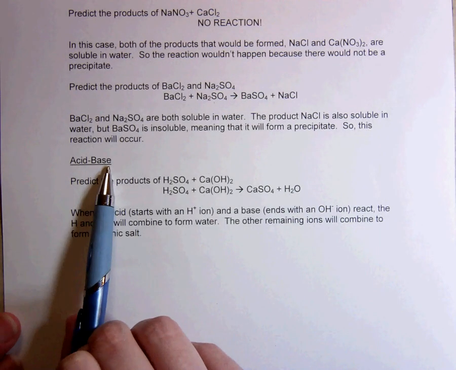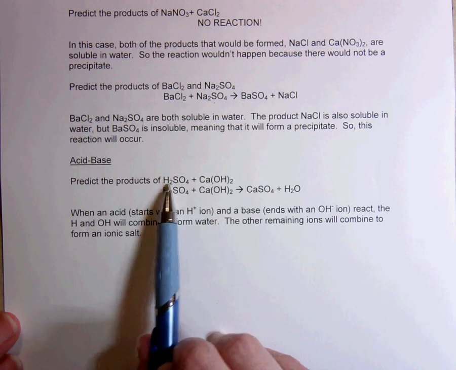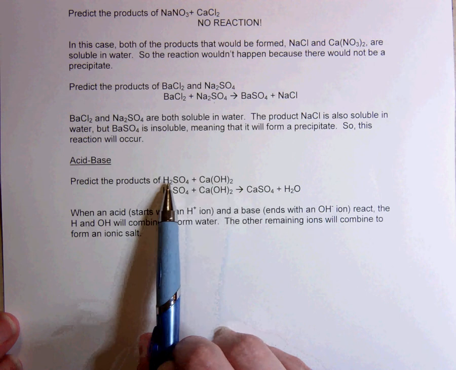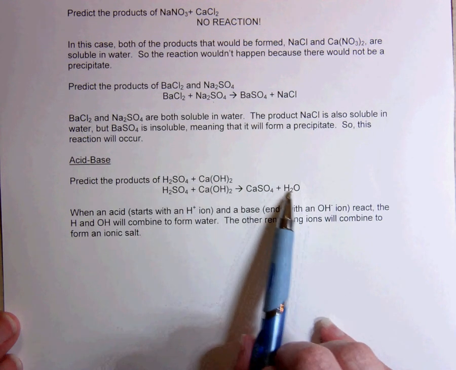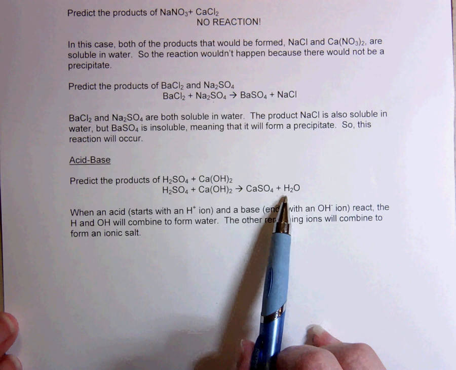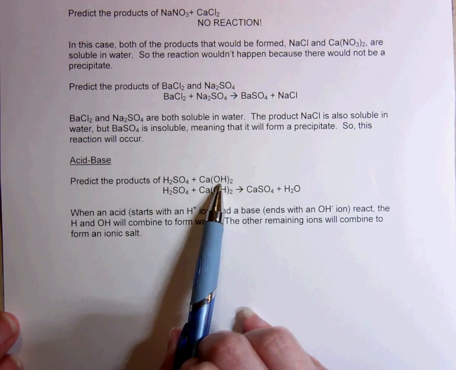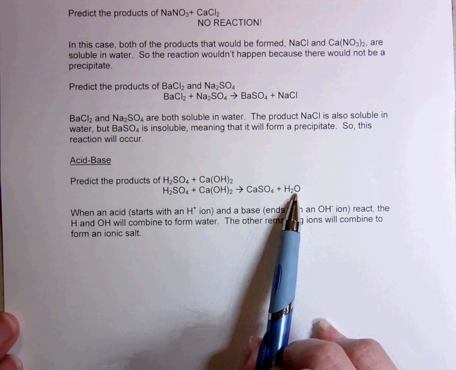We had another worksheet where we were identifying these. If it starts with an H for one of the compounds and ends in OH on the other compound, then we have an acid base reaction. And remember, one of your products is always water because this is a neutralization reaction. The hydrogen ions and the hydroxide ions, the H and the OH, will neutralize each other and form water.